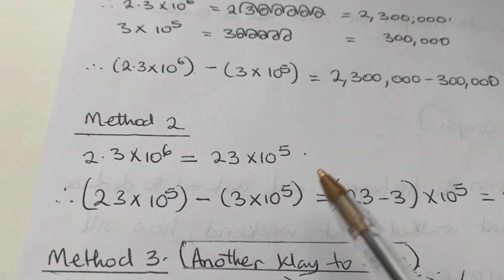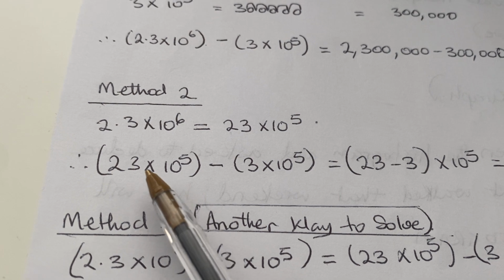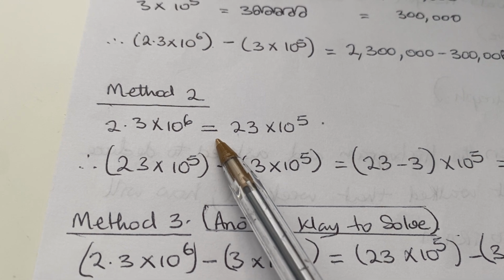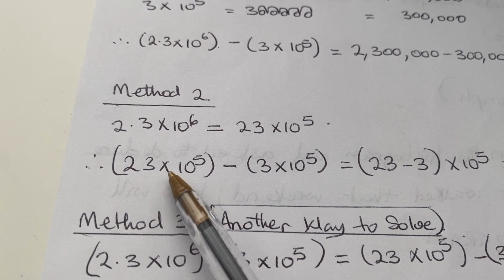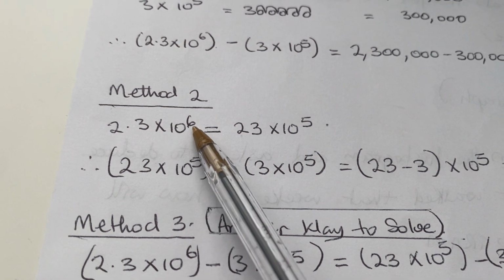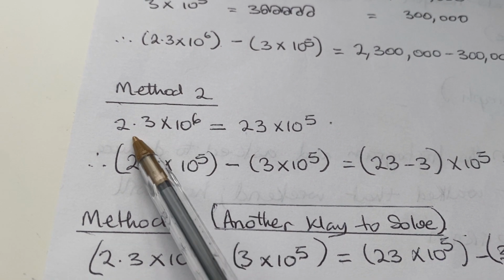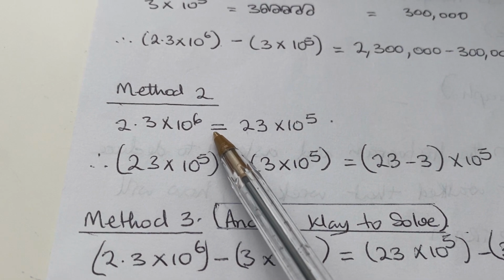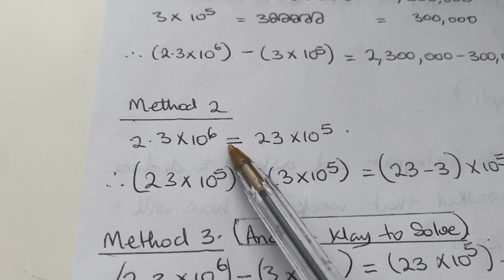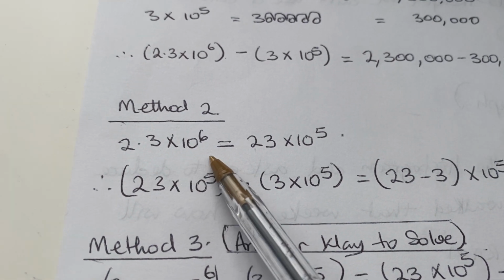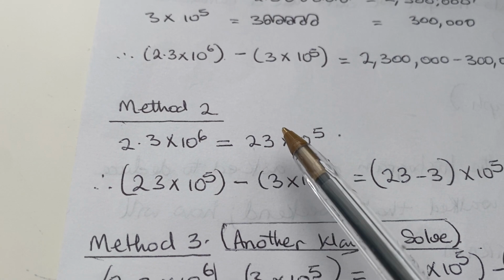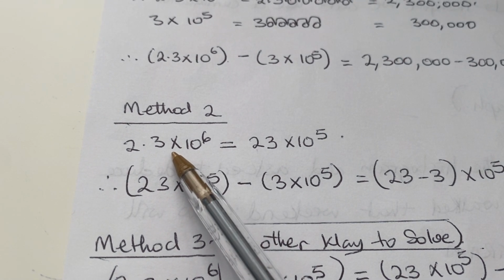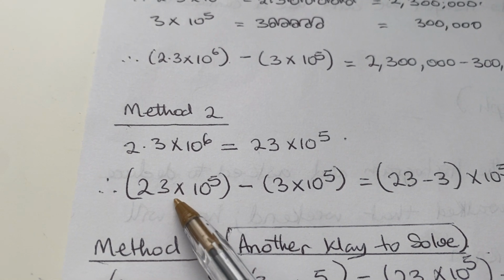The second method we look at is, instead of 2.3 times 10 to the power 6, we write 23 times 10 to the power 5, because we can write this as 2.3 times 10 to the power 1 times 10 to the power 5. Okay, because 10 to the power 1 times 10 to the power 5 will give us 10 to the power 6. So 10 to the power 1, which is 10, times 2.3 becomes 23.